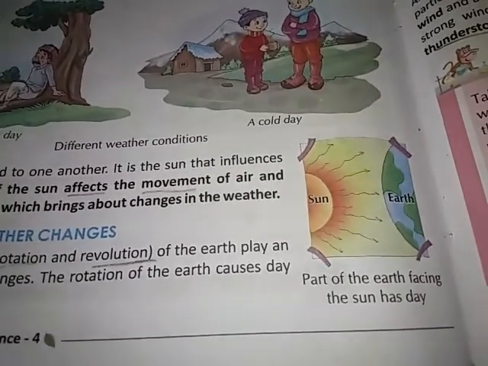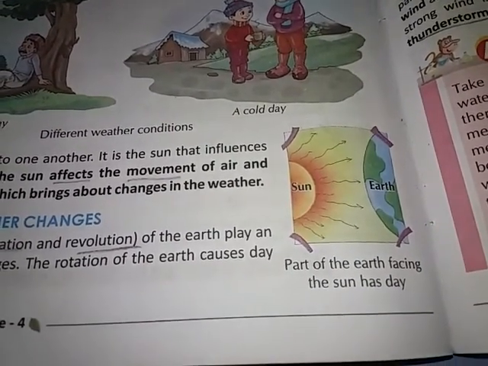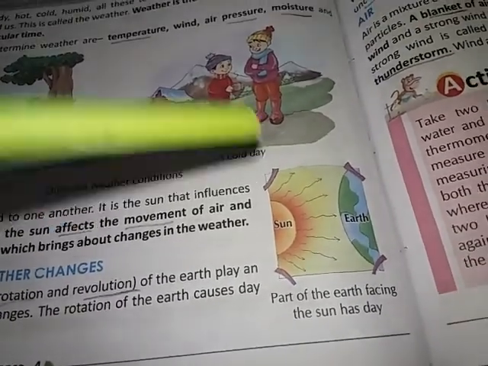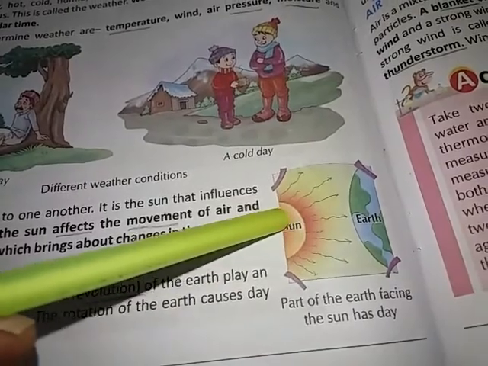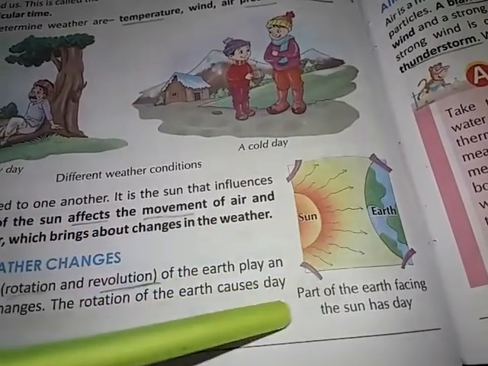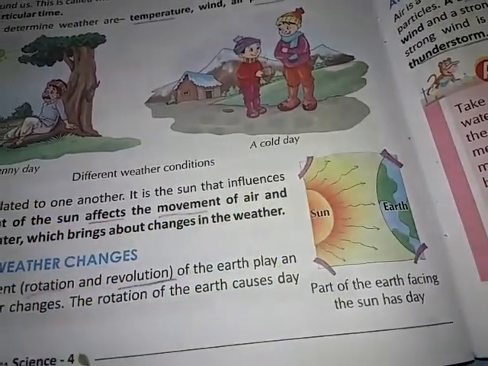Now, the role of the sun in weather changes. As you can see, the part of the earth facing the sun has day. So in this picture we can understand that whichever part is facing the sun will have day.